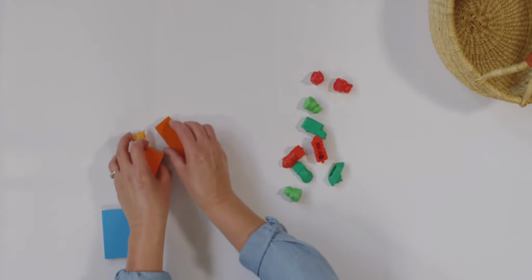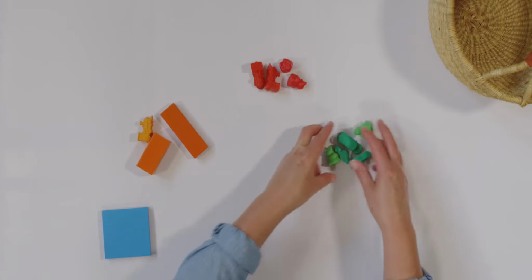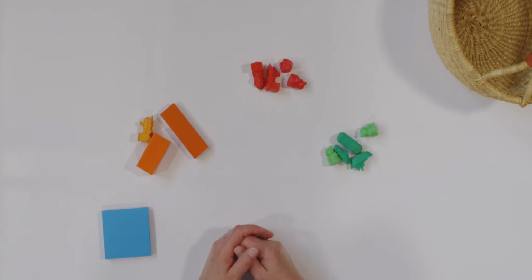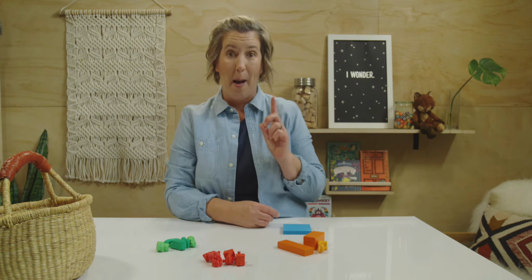I have my orange, my red objects, and my green objects. So I have 3 piles to sort. For every object I see, I'm going to use one sticky note. My graph is going to go straight up the table. You can make your graph like mine on the floor next to you, or you can stand up and make your sticky notes stick on a wall and your graph will go up.